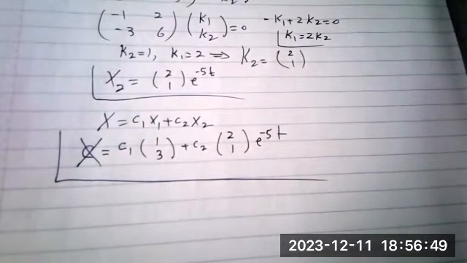I can give you a break now if you like. Okay, 10 minutes, we come back because the second one is the solution for complex eigenvalues.